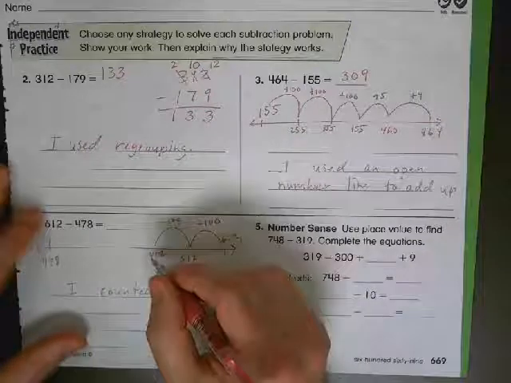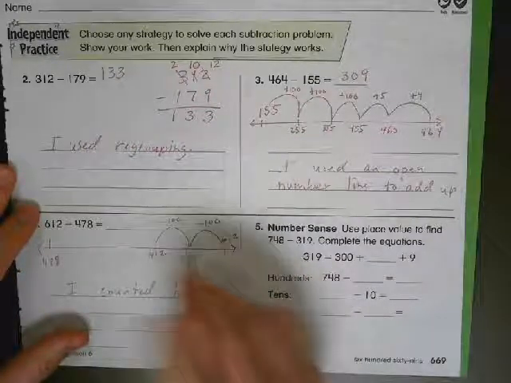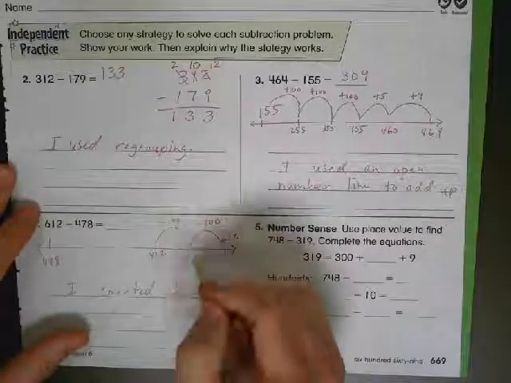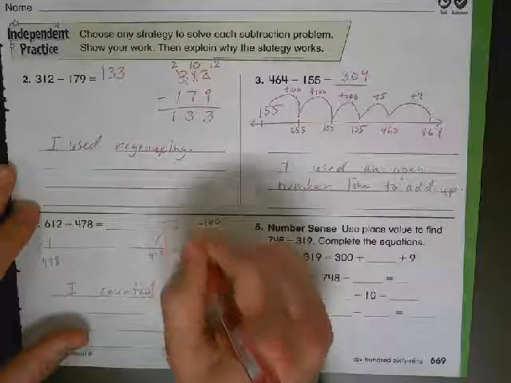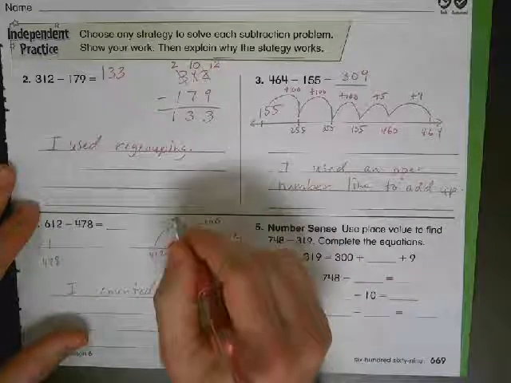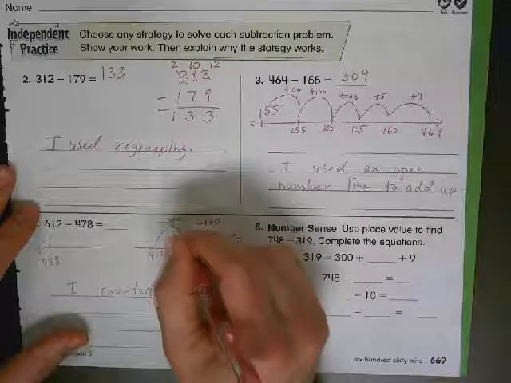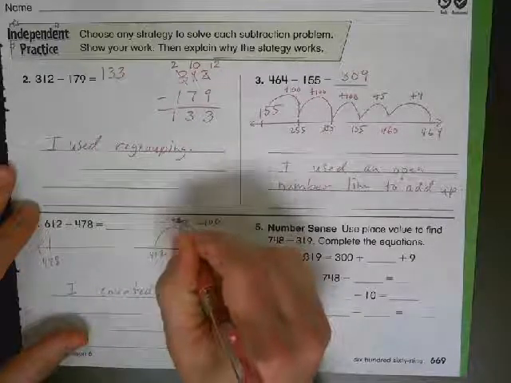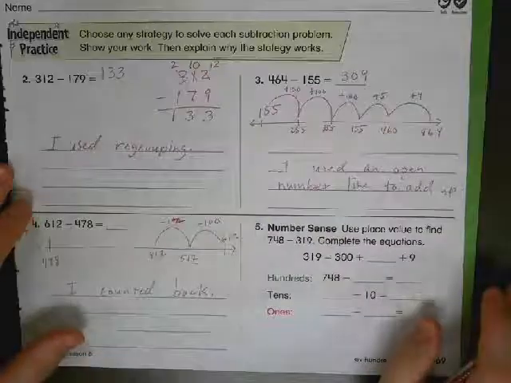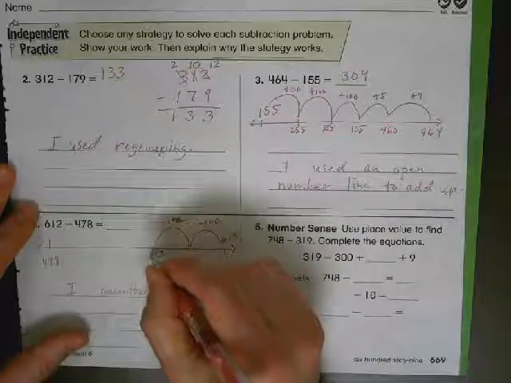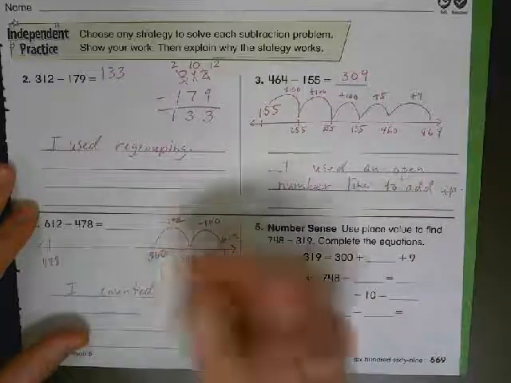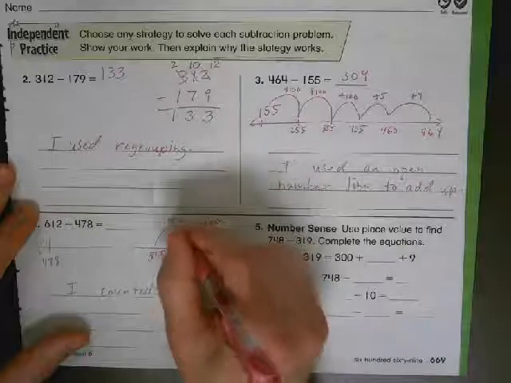That's when you have that guess and test of, oh, okay, 100. So let's change this from 512 to, instead of 100, let's do 12 to get down to the nearest 100. Let's make this 12 minus 12. That gets me down to 500.